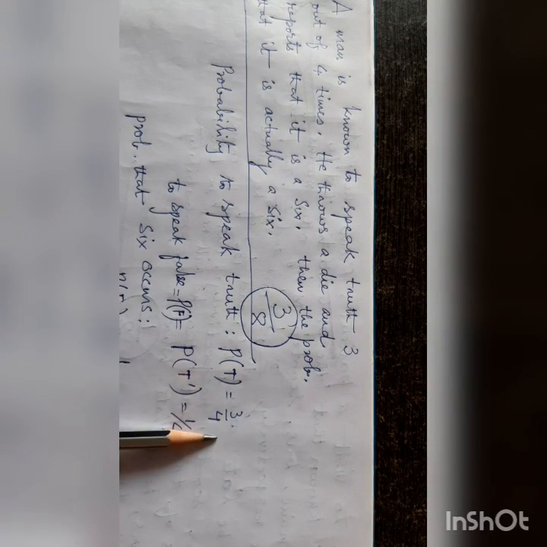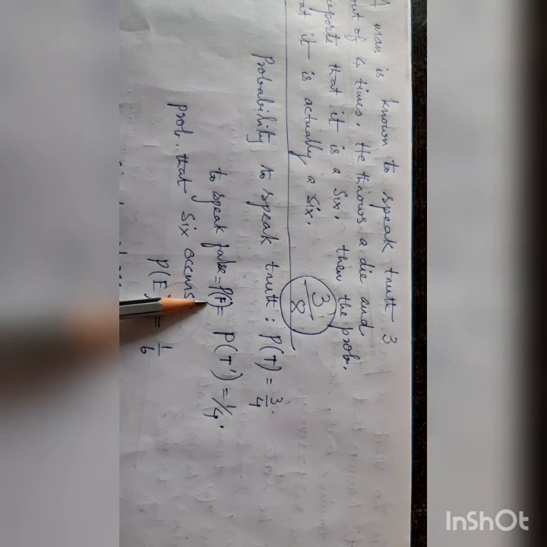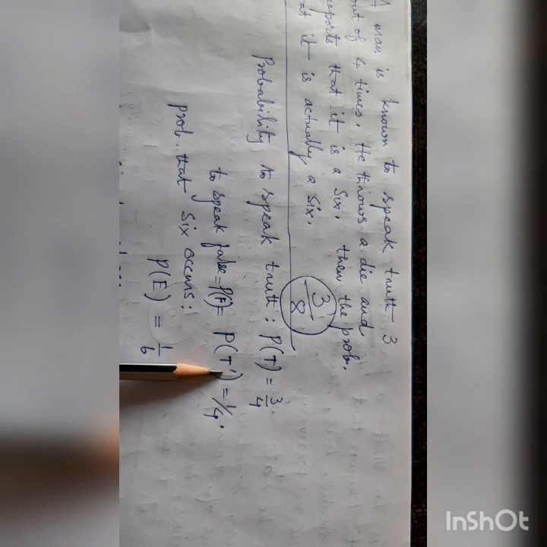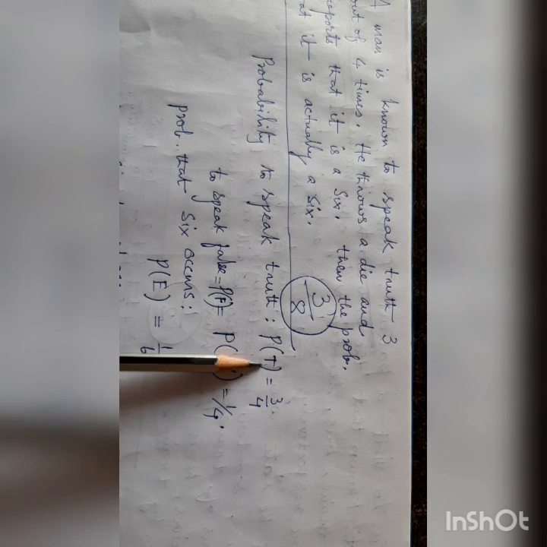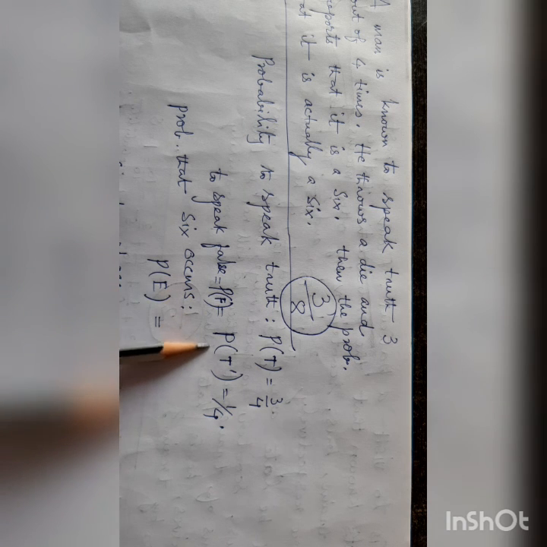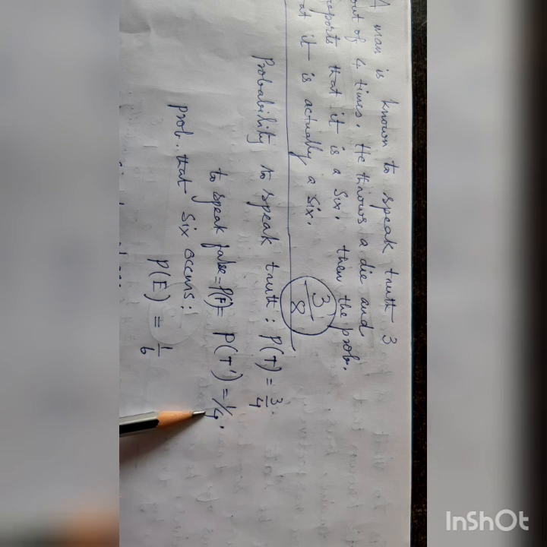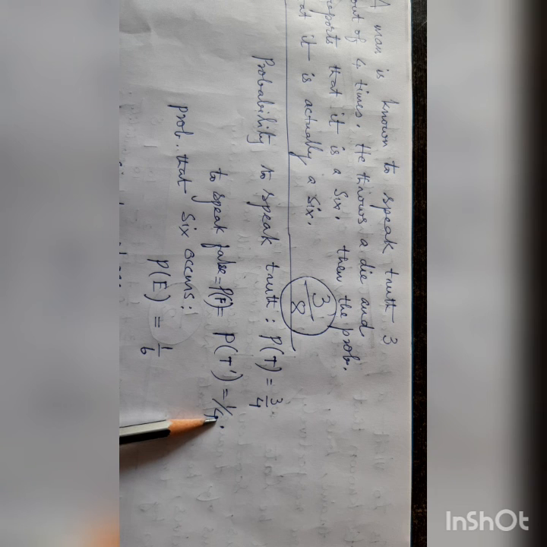Probability to speak truth P of T is 3 by 4. To speak false, P of F, P of T dash, equals 1 by 4. This is 3 by 4 plus 1 by 4, how much? 1. Yes, sample space. So totality theorem is included in Bayes.